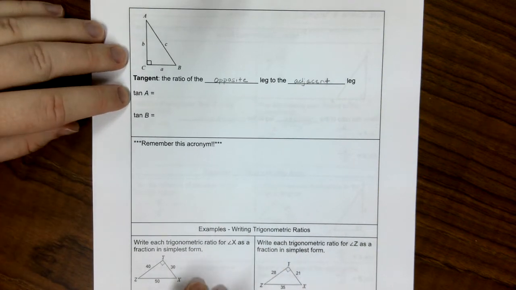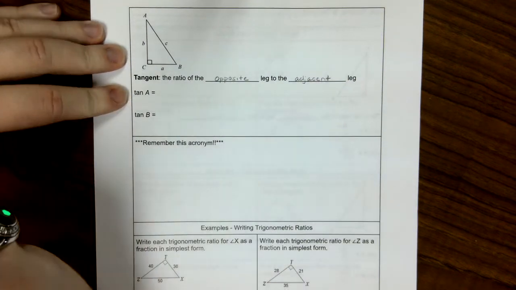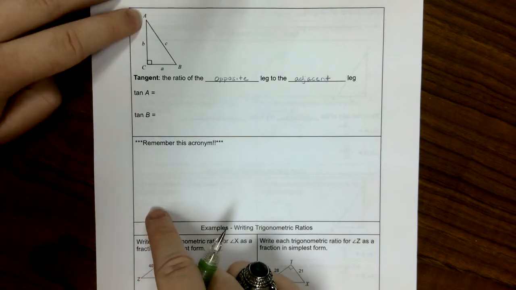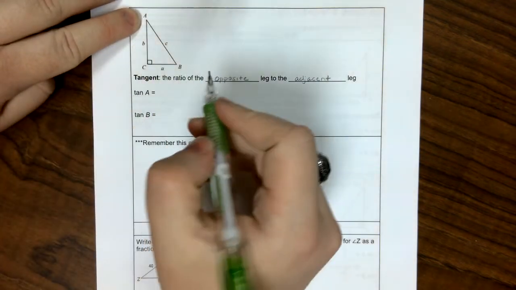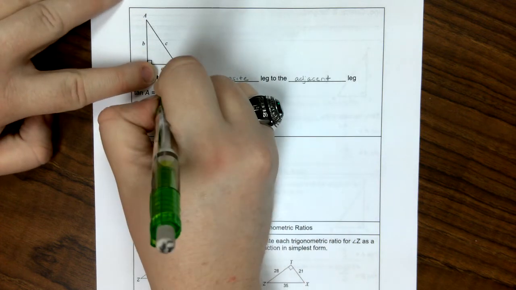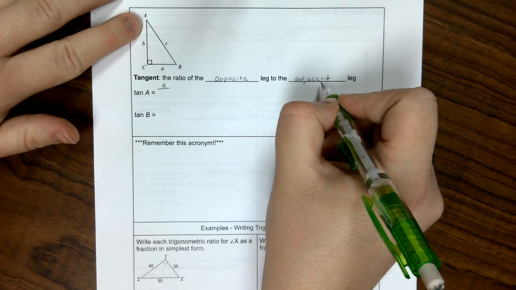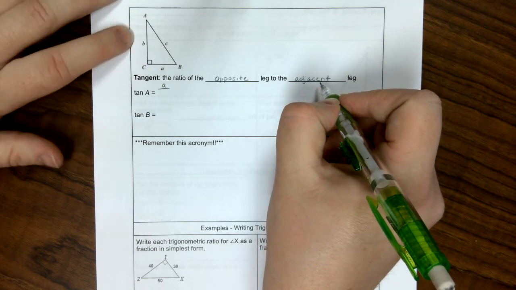Tangent is the ratio of opposite leg to the adjacent leg. When we actually use tangent, we abbreviate it TAN. It looks like tan, but we don't call it tan. We call it tangent. Please call it tangent. Tangent of A, so we look from A. We start with the opposite side, so we come all the way across and start with a. Over the adjacent now. So now we come, not the hypotenuse, the other one. So that would be b.